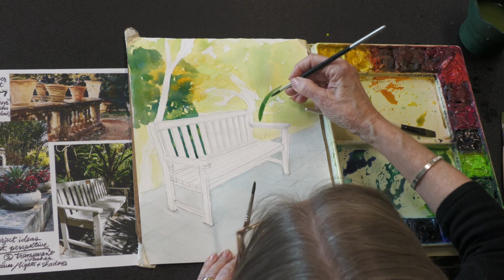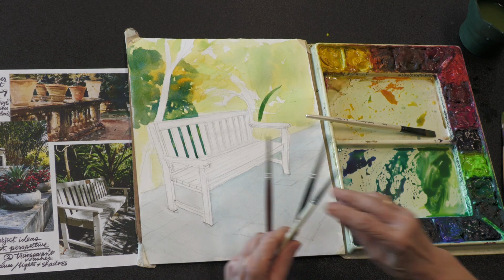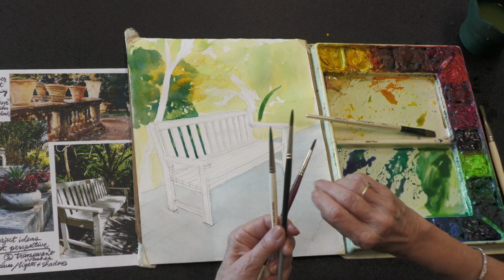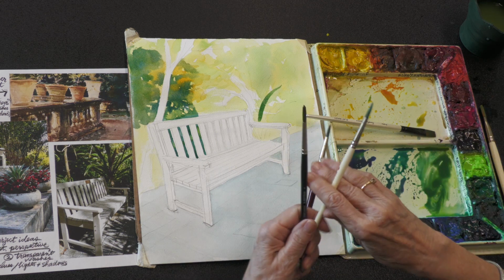You know, of course, making the shape, and I just realized this one has some red on it. So whatever, I don't know which brush is clean now. This one was the clean one.